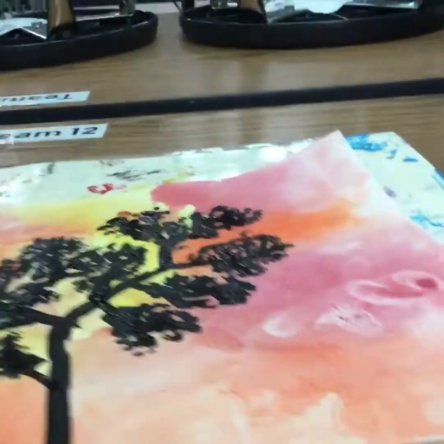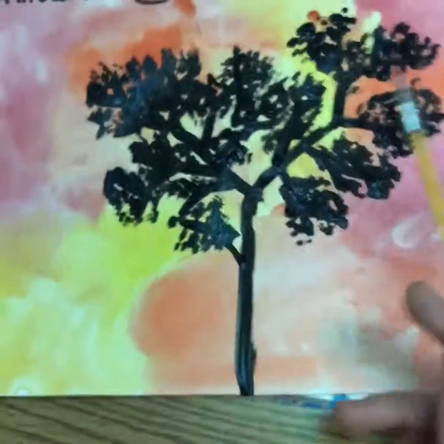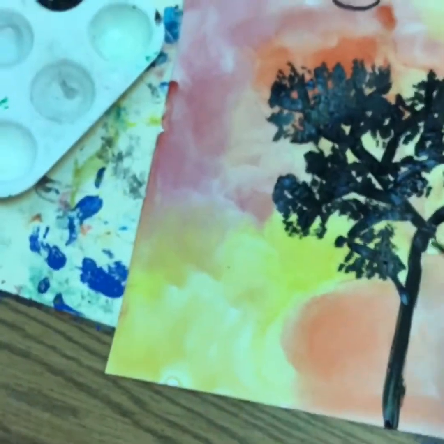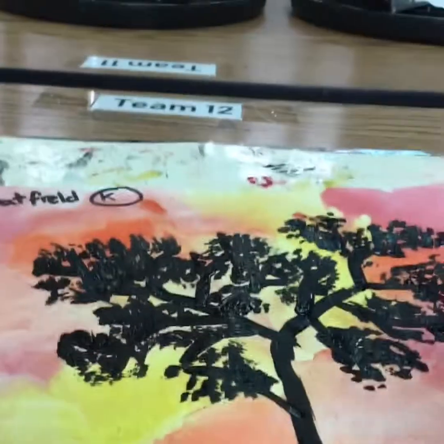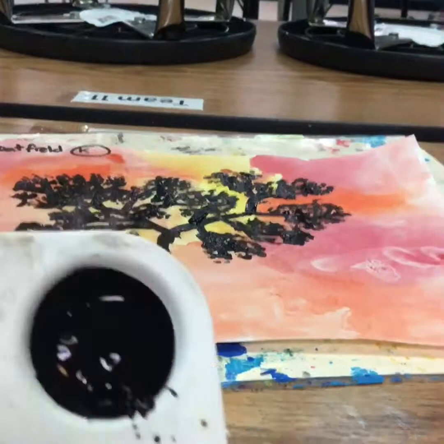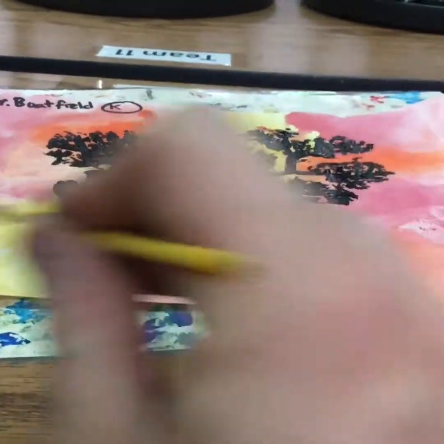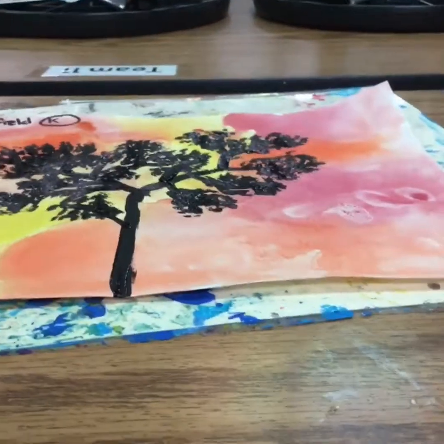All right, so I finished up my tree. I know that I'm finished because I filled it up with leaves. I did not put any leaves on the trunk. No leaves on the trunk. That would look crazy. Now I have a little bit more paint left. I'm gonna use it up. What could I put at the bottom of my painting to make it look even more real?